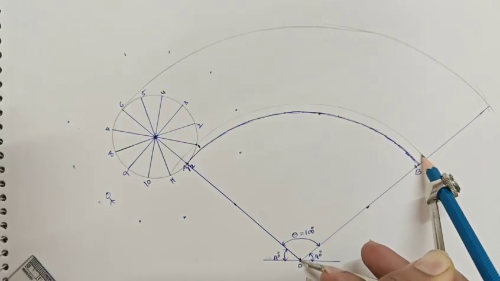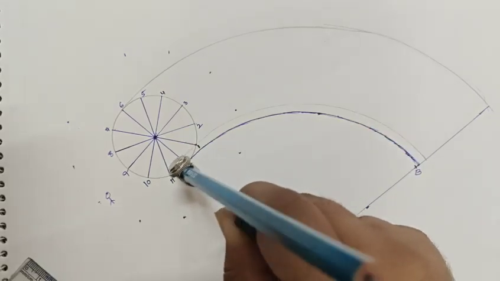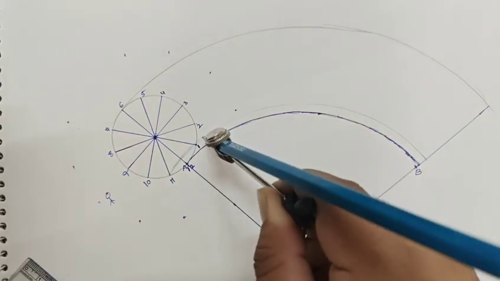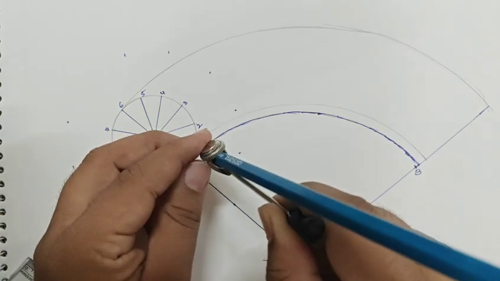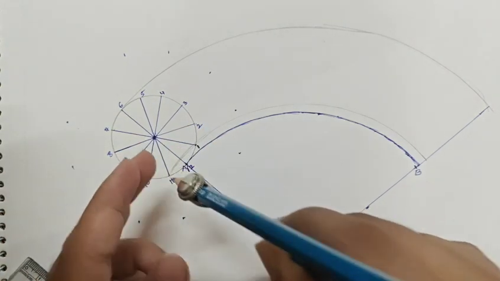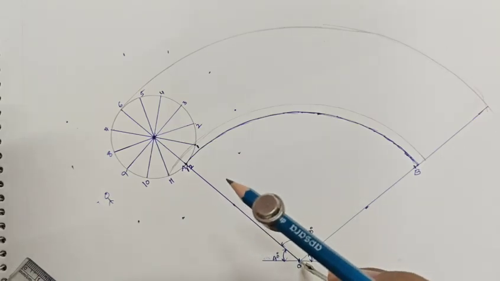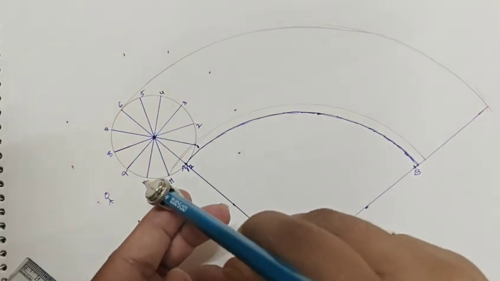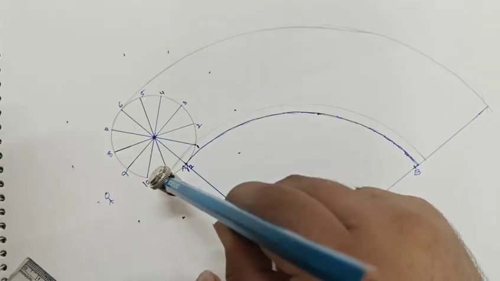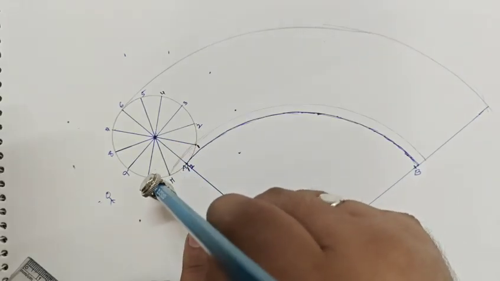This should touch on the right hand side. Same thing we have to continue. This should be dark so that it's visible. Again, place a compass at the origin, measure the length from 10 to 2. This line should pass.